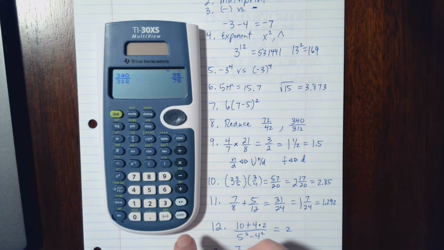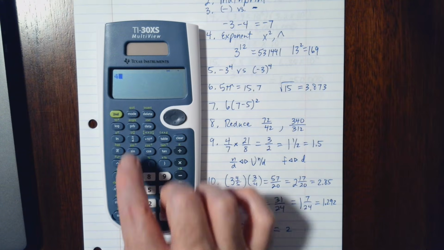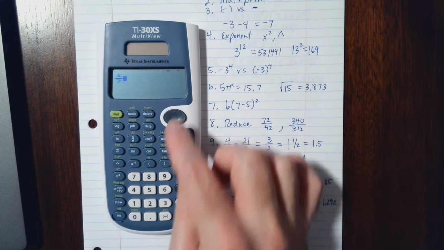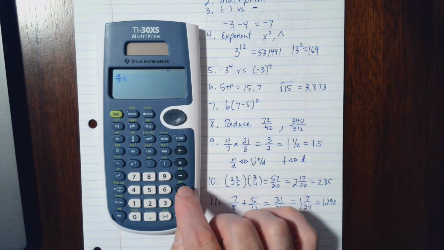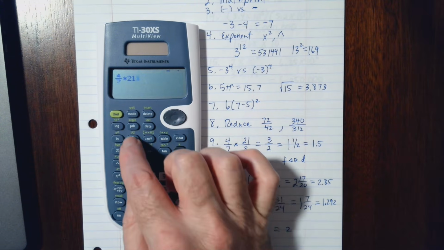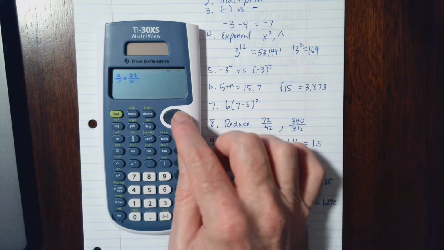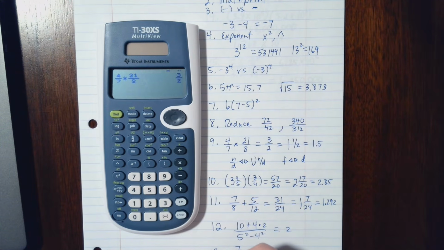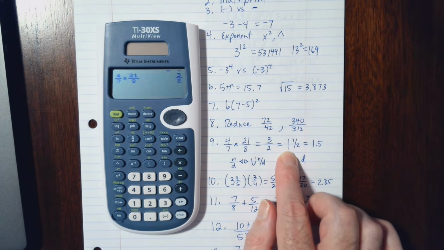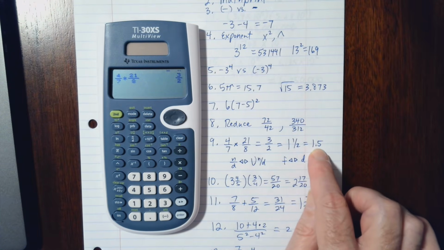All right, let's go ahead and move on to number 9. So we're doing 4/7. So let's arrow over, times 21/8. So 21 fraction button 8, and then hit enter, and we get 3/2. Now we know 3/2 is the same as 1.5.